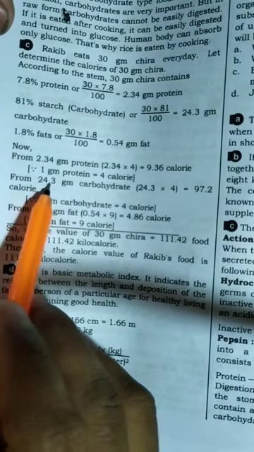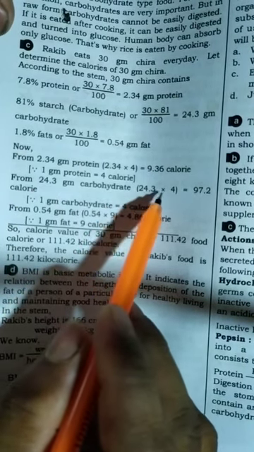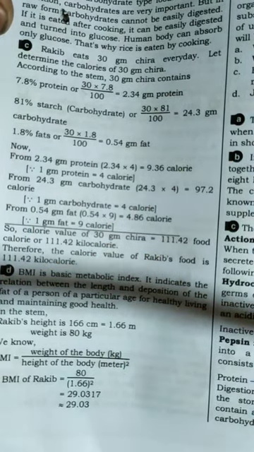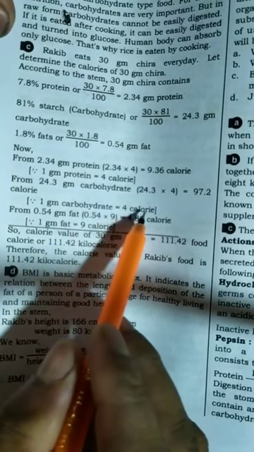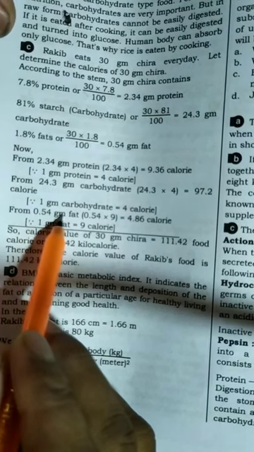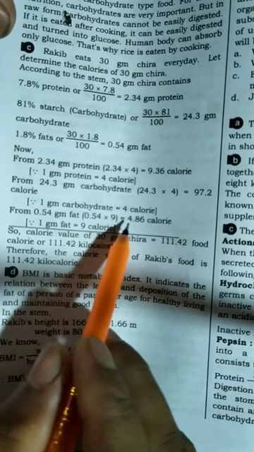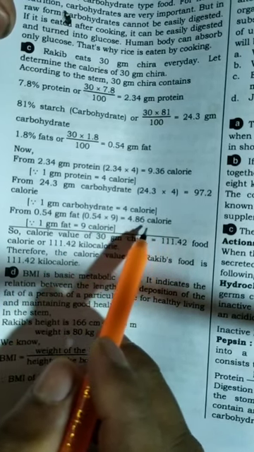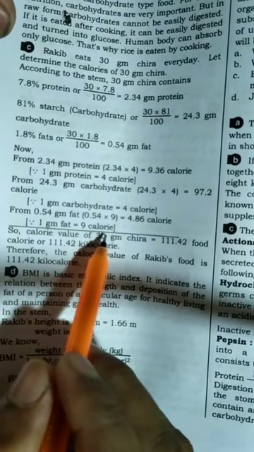From 24.3 gram carbohydrate equal to 24.3 into 4 equal to 97.2 calories, because 1 gram carbohydrate can produce 4 calories of energy. From 0.54 gram fat means 0.54 into 9 equal to 4.86 calories, because 1 gram fat can produce 9 food calories.